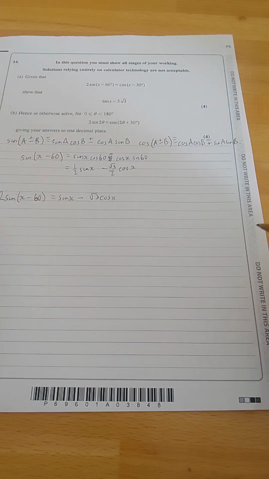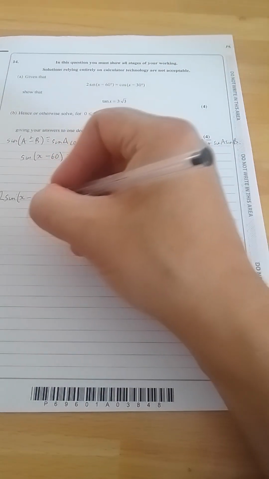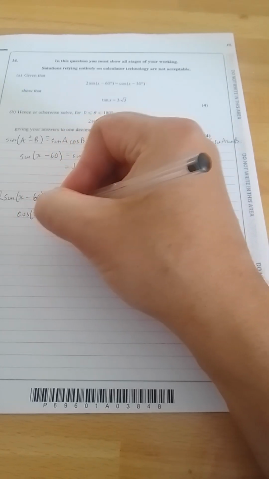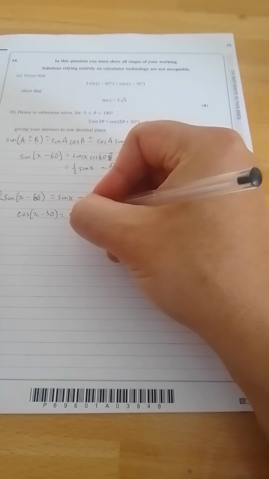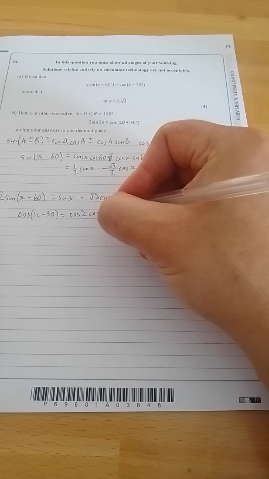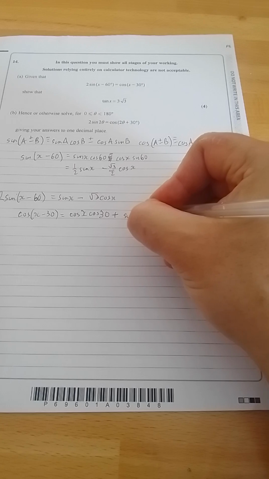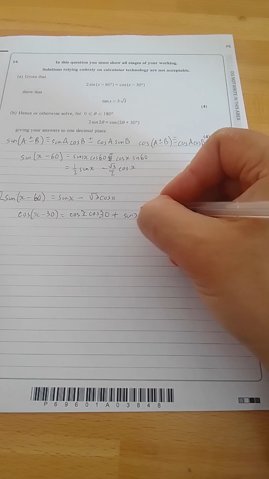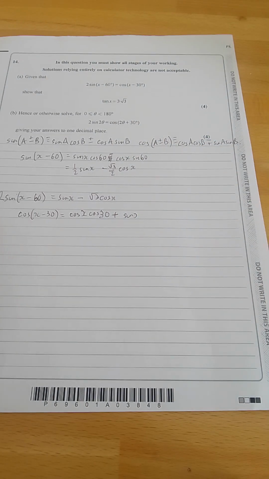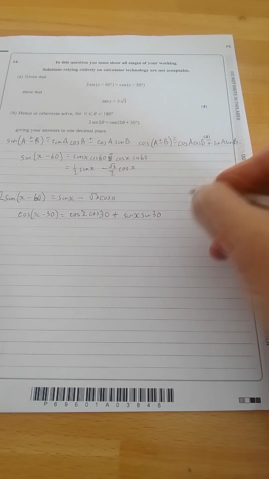Now, I can also use the cos addition formula for the right-hand side here. So let's do this. cos(x − 30) is the same as cos x cos 30 plus sin x sin 30, using this formula here.